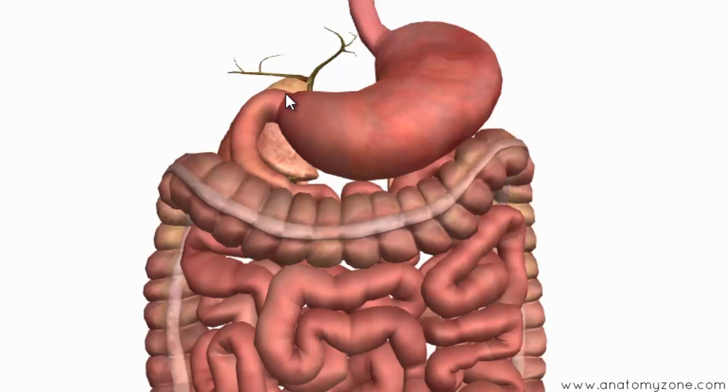The upper sphincter, the cardiac sphincter or lower esophageal sphincter, prevents contents of the stomach refluxing back up into the esophagus. You've got things like acid and enzymes in the stomach that you don't want coming back up into the esophagus. And if you were to stand on your head or flip upside down, you don't want all the contents of your digestive system to come exploding out of your mouth. This is the purpose of sphincters, to keep things contained.